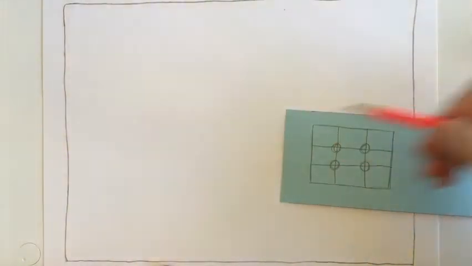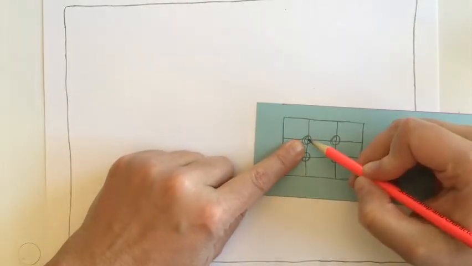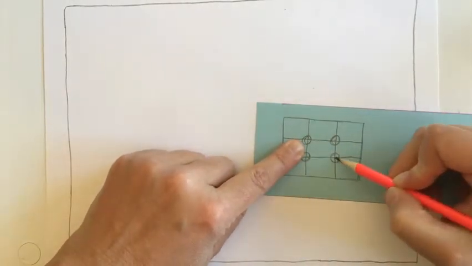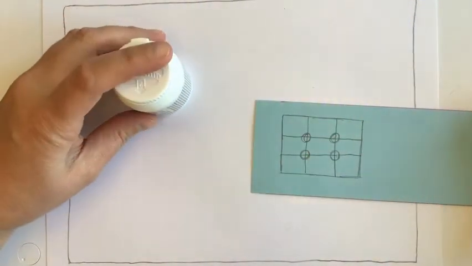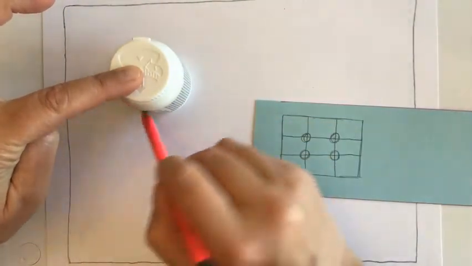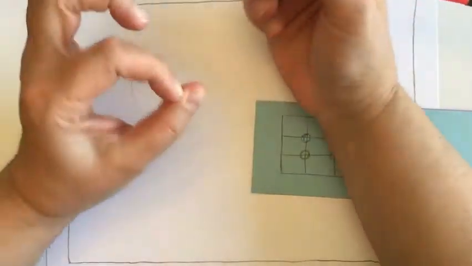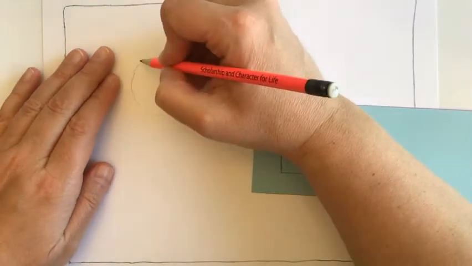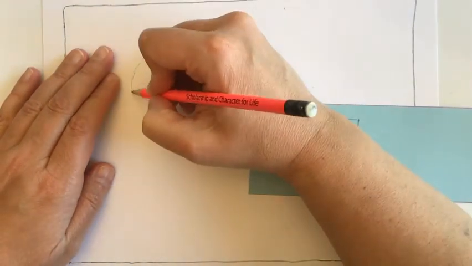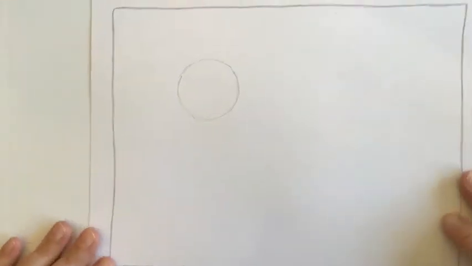So imagine that those lines are dividing your paper, and you want to choose either point A, B, C, or D. Then I'm going to place my round object, and very lightly I'm going to draw that circle. It doesn't need to be perfect. You can even draw it by hand if you want, but we're going about this size. All right. Are you with me?